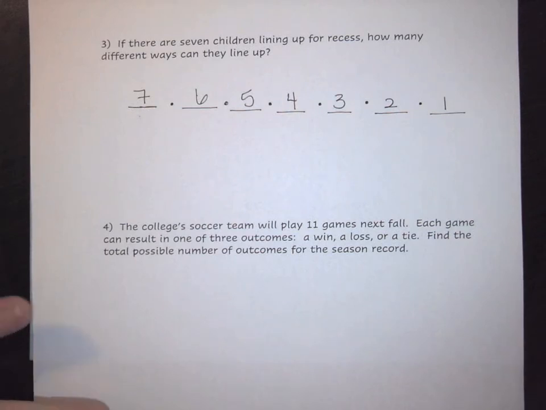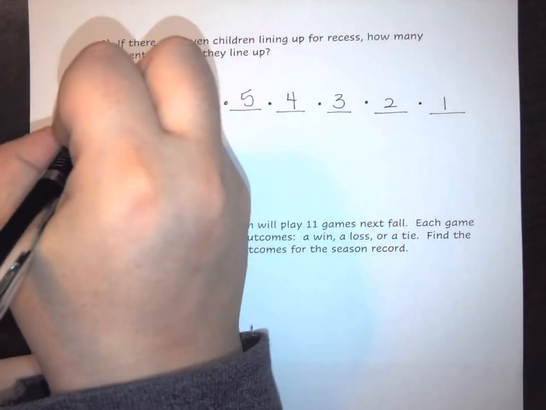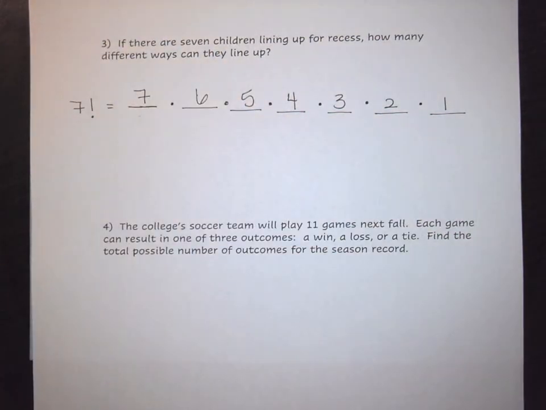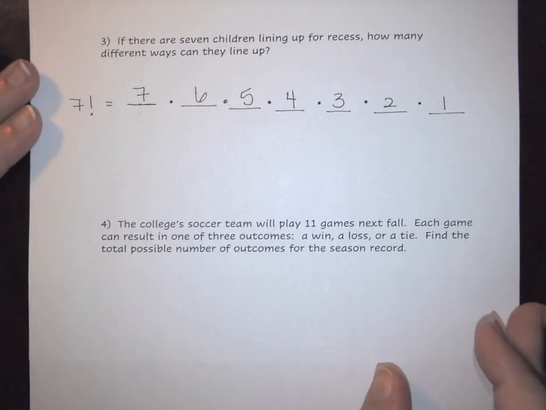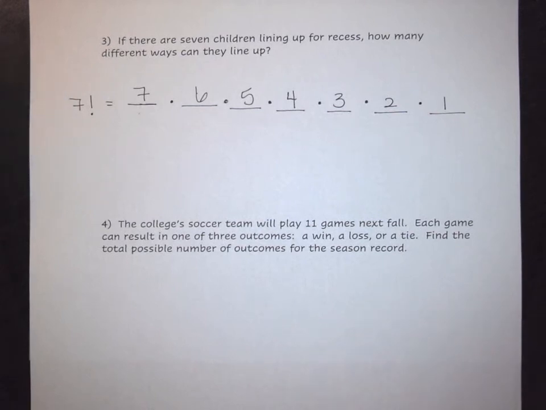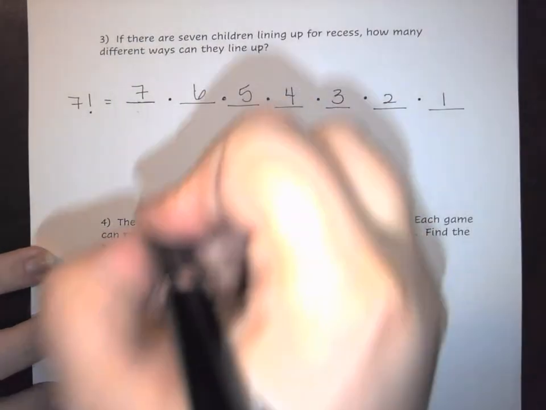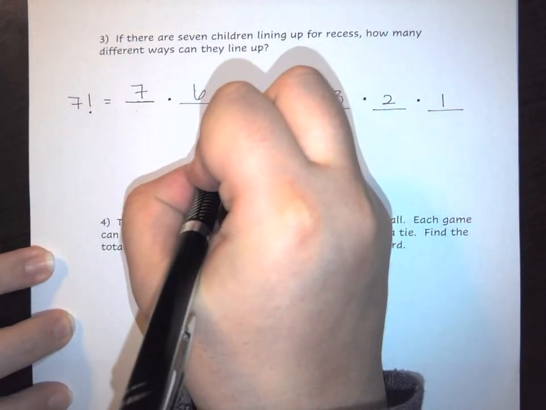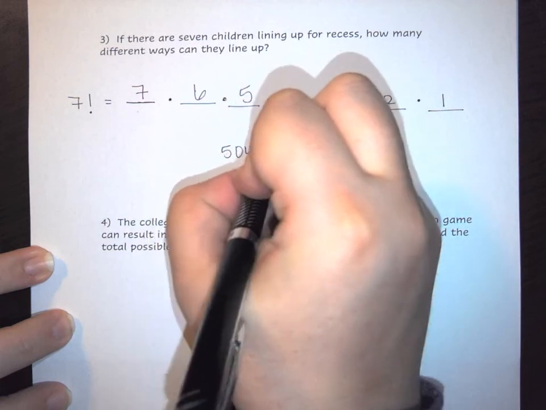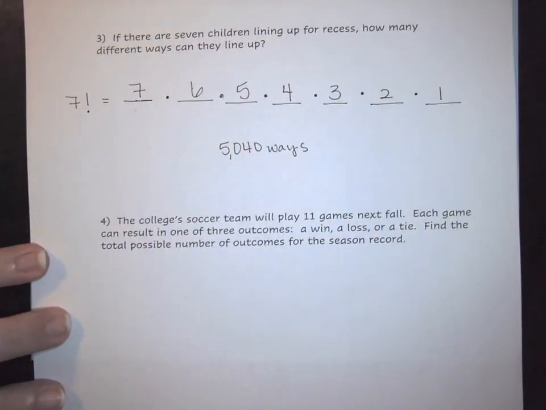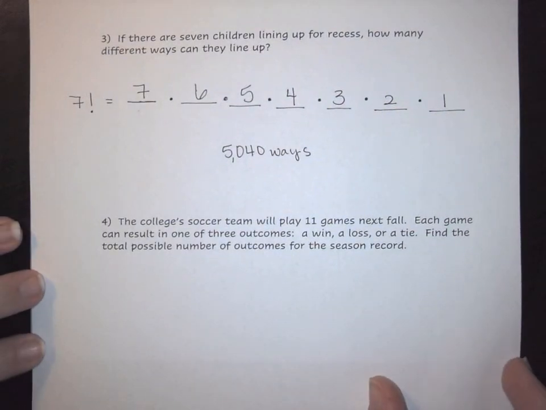Okay. Now, in a roundabout way, this is actually the same as a factorial. So we're going to get to that in a different video lecture, but here, just real quick, a factorial is you take your number and you multiply in descending order down to 1. Well, that's exactly what we did here. You're going to multiply all of those together, and in this case, come out with 5,040 different ways that you could order your students to line up for recess.